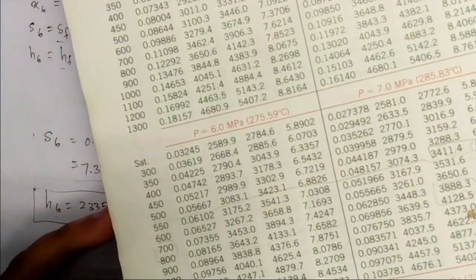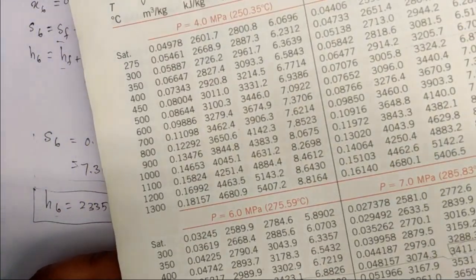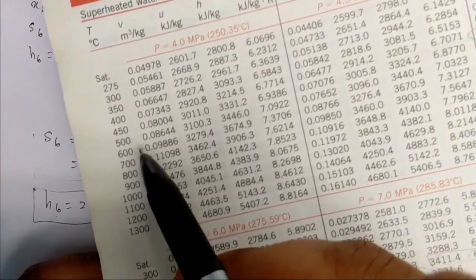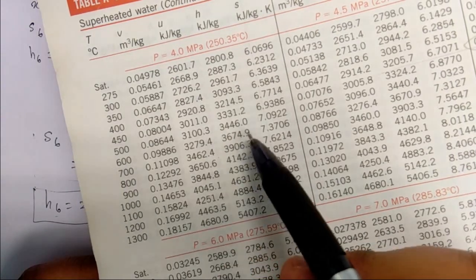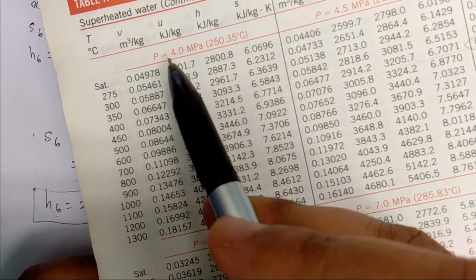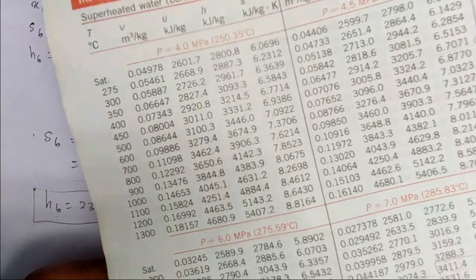Okay, look at this table. At temperature 600, the value of H is 3674.9 at pressure 4 megapascal.